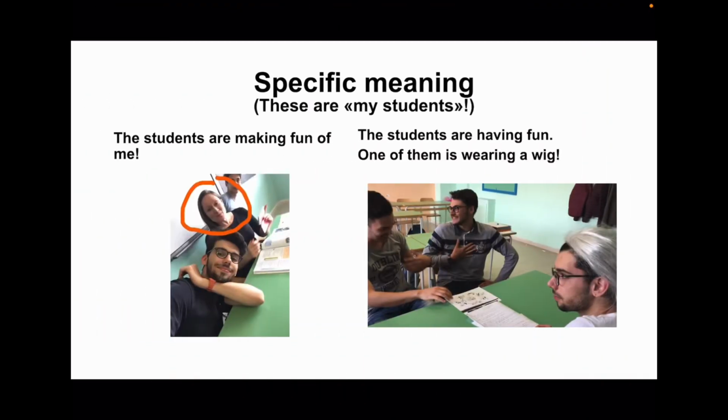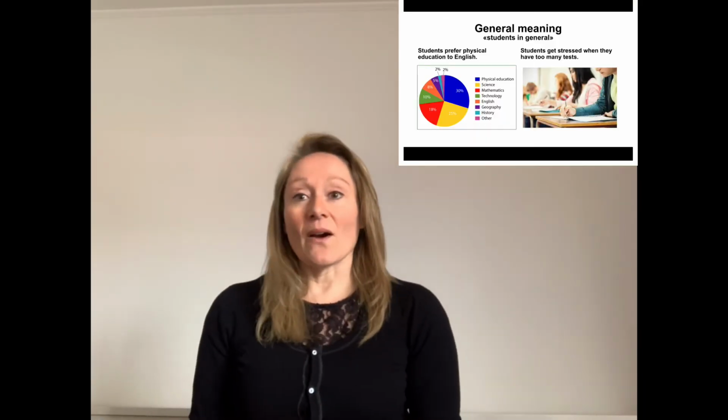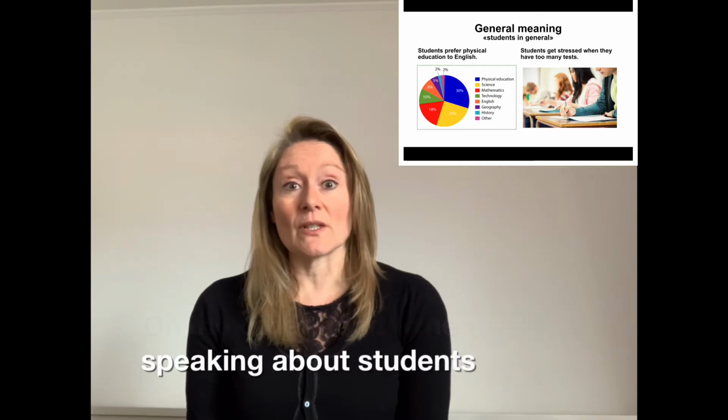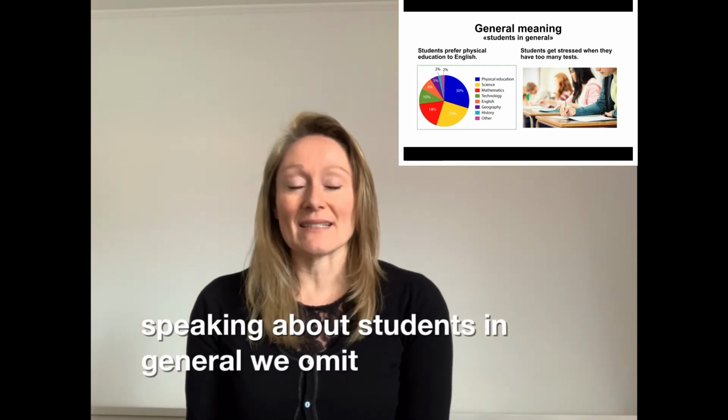Here are a couple of examples of specific meaning. These are my students. As you can see, on the left, the students are making fun of me. Well, on the right, the students are having fun, and one of them is wearing a wig. On the other hand, when we are speaking about students in general, we omit the article the.